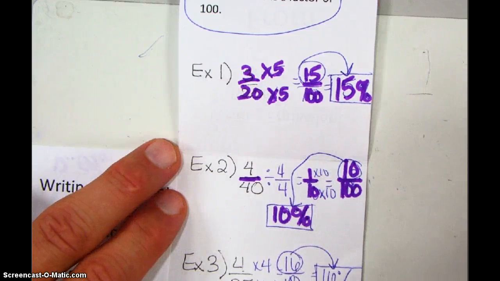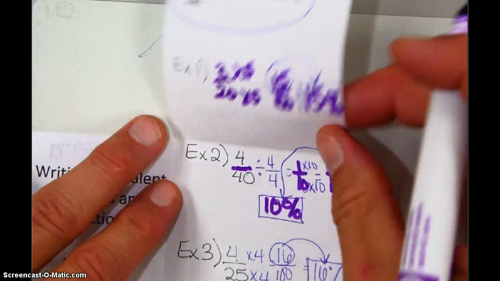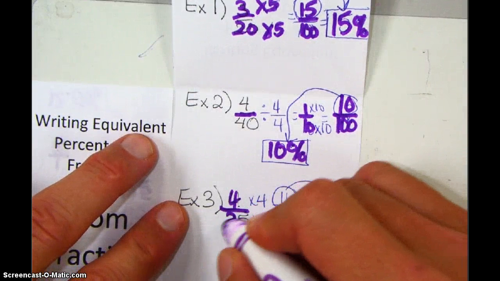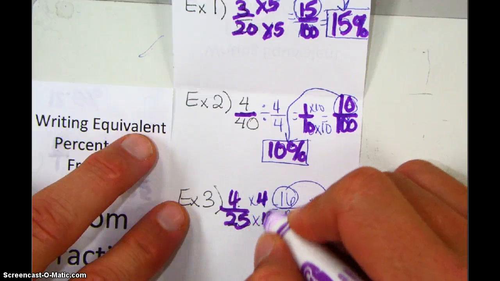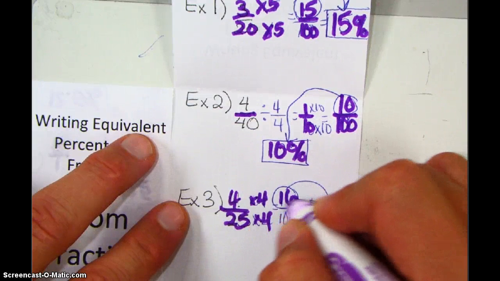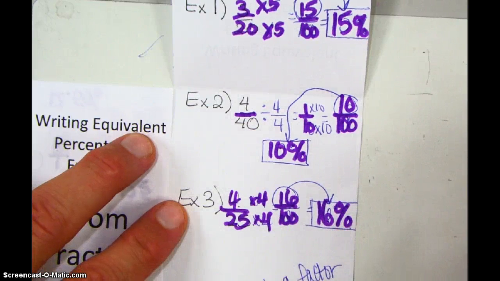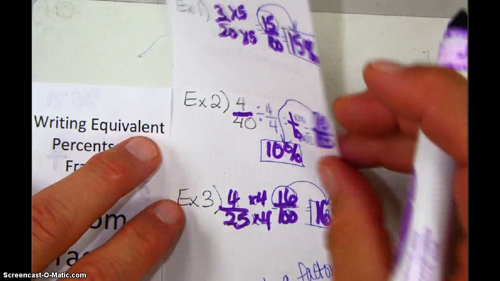Okay, so that was kind of 2 steps there. In example 3, it's 4 over 25. If you use a scale factor of 4, you can make that 16 over 100 and you have your percent, 16%.